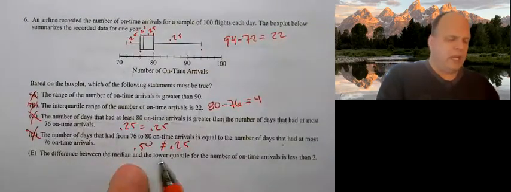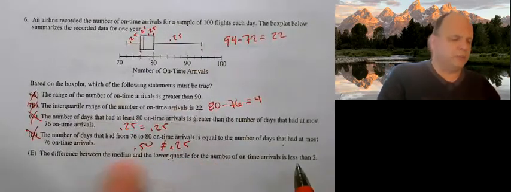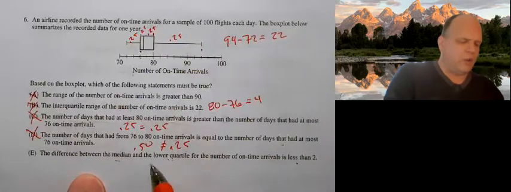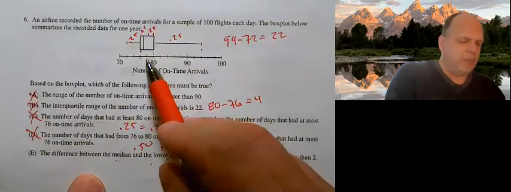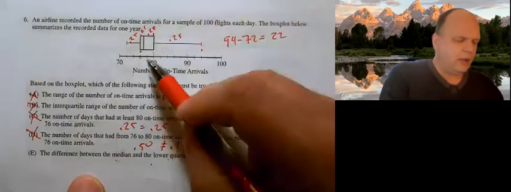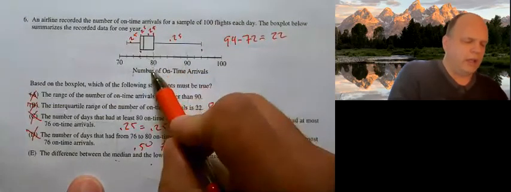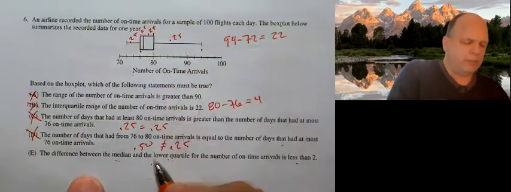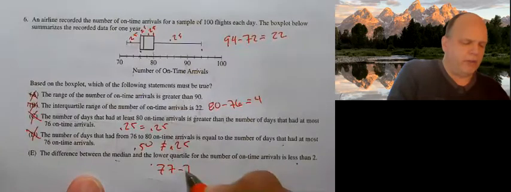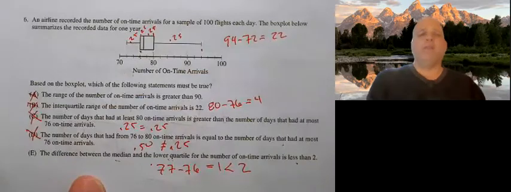The difference between the median and the lower quartile for the number of arrivals is less than 2. The median and the lower quartile. Well, the median happens to be right here, and the lower quartile is at 76. I don't know exactly where this is at, but it's probably about 77. So the median of 77 minus 76 equals 1, and that is less than 2. So the best answer for number 6 is, in fact, E.